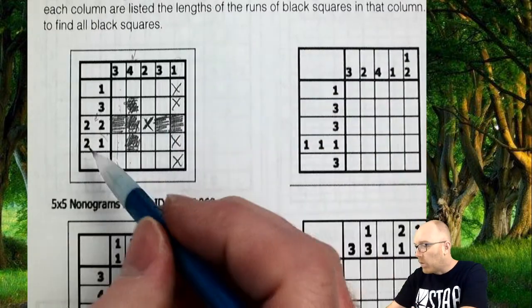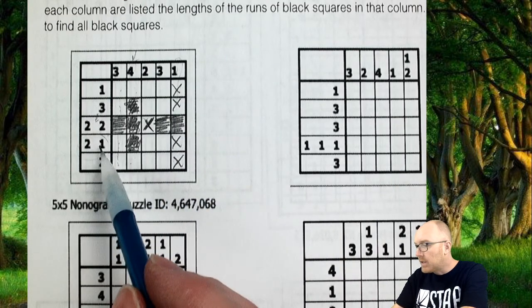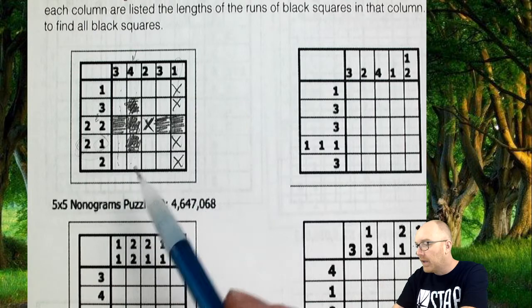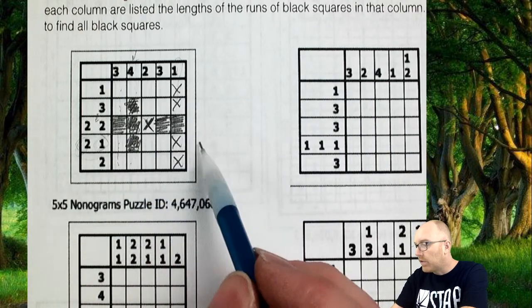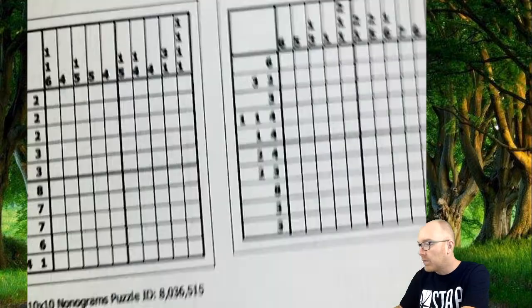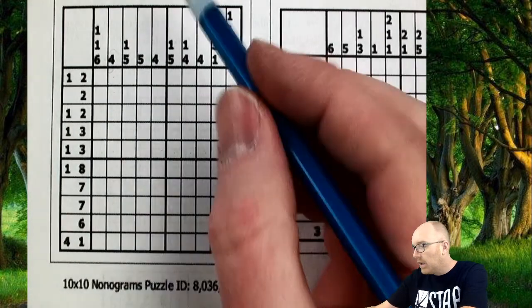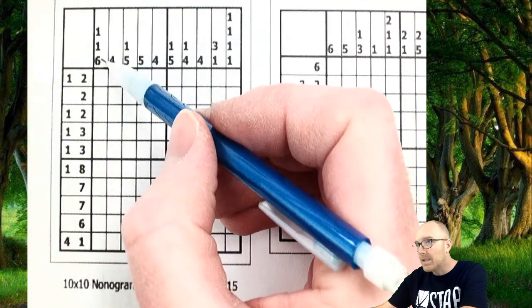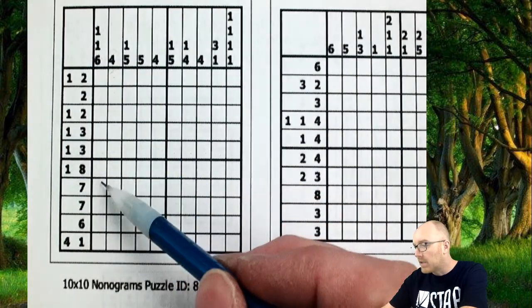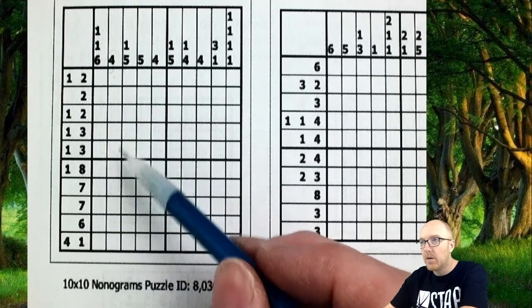Now, when you have a 2 and a 1, that means the 2 has to come on the left and the 1 has to be to the right. You cannot be 1 here and then 2 further down. Anytime you see an ordered set of numbers, and that would be true even with more than this, if we have a 1 and a 6, then somewhere you need to have a 1, and then somewhere else you need to have a 6. It has to be in that order, vertically.